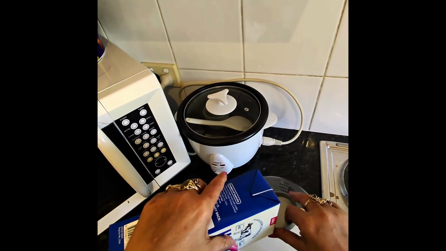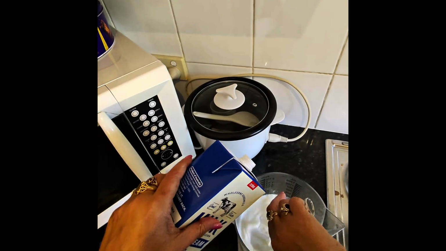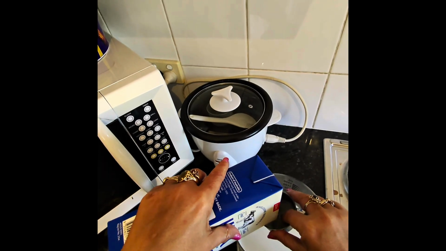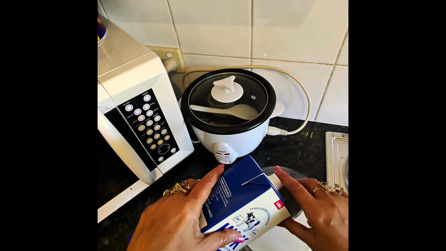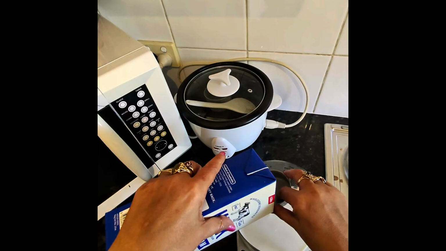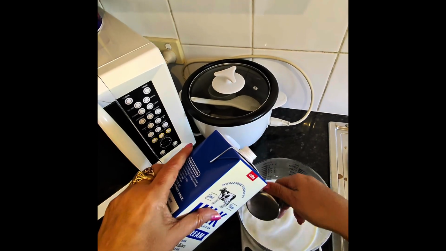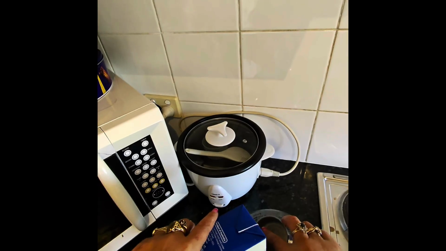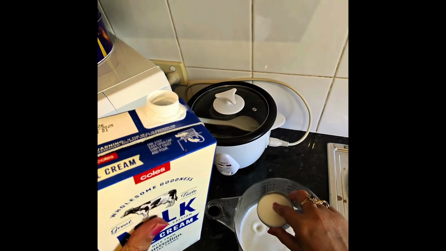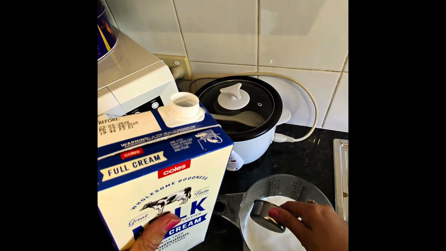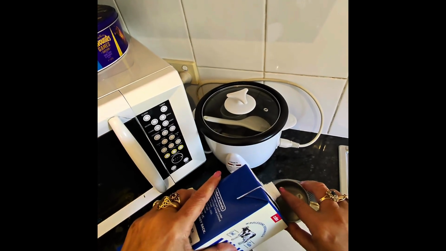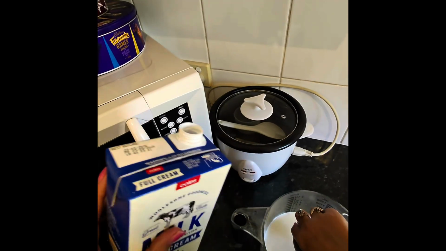It is 64 milliliters. It is 112 milliliters. It is 114 milliliters. It is 115 milliliters. No, I think it's a bit more than that. It is probably 130 milliliters. It is 176 milliliters. Ooh, too much milk.